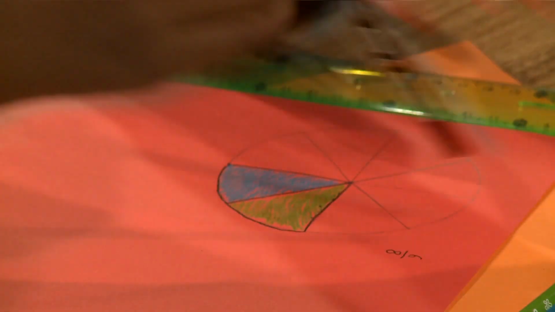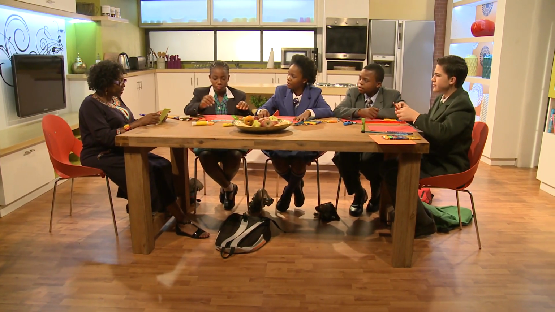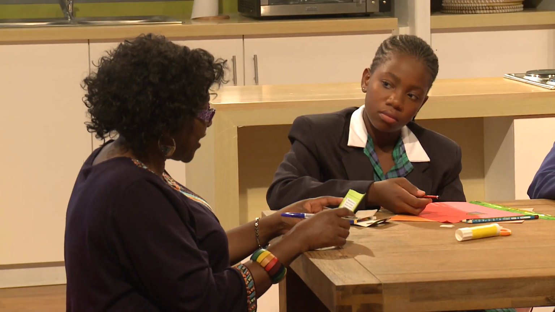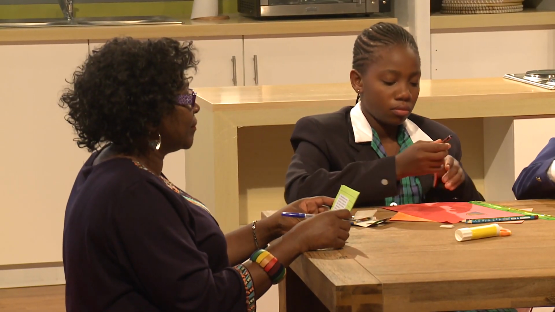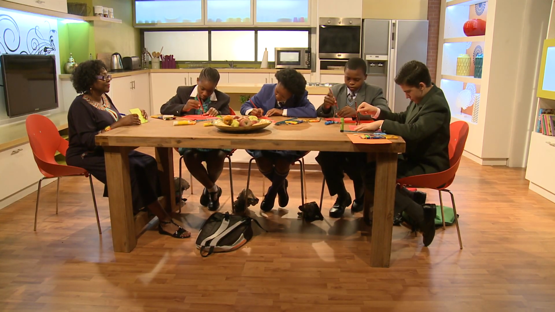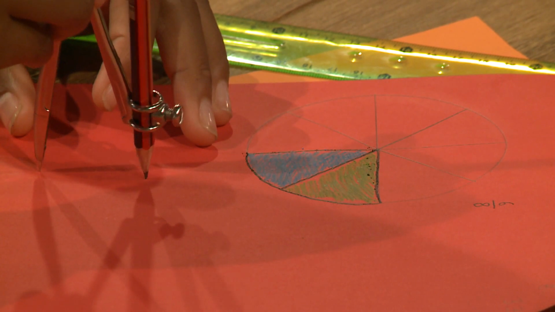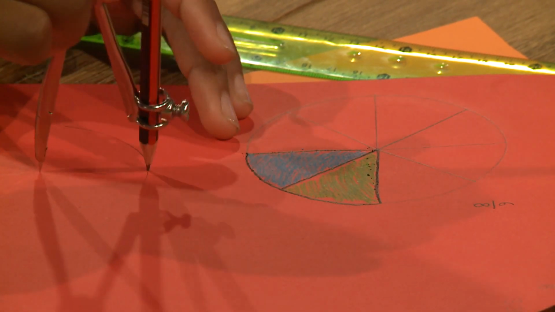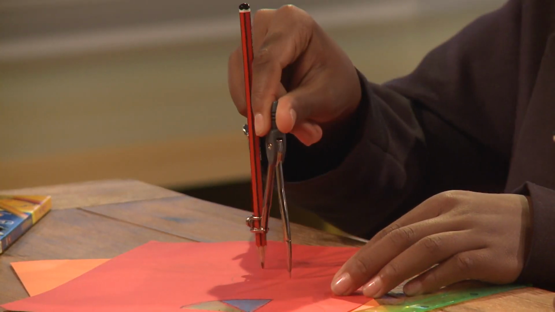Okay, question 2. Peter has 8 pieces of candy. He gave Julie 3, Tracy 3, and Dan 1. What is the fraction of the candy that he gave away? Please say it again, Gogo. Peter has 8 pieces of candy. He gave Julie 3, Tracy 3, and Dan 1. What is the fraction of the candy that he gave away? In other words, how many candies did he give away? The fraction of that candy that he gave away.